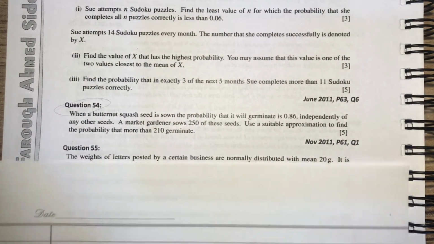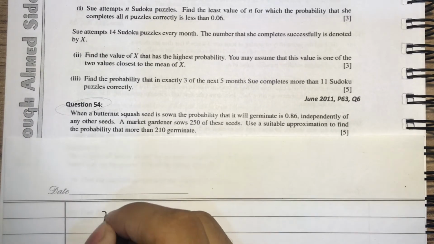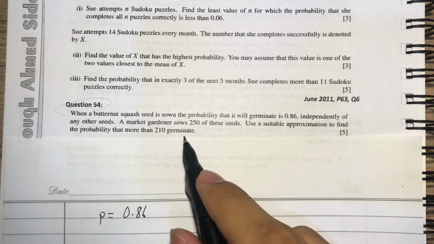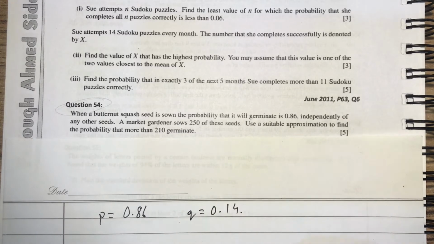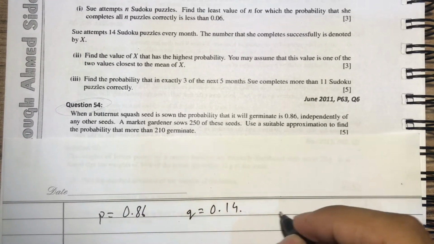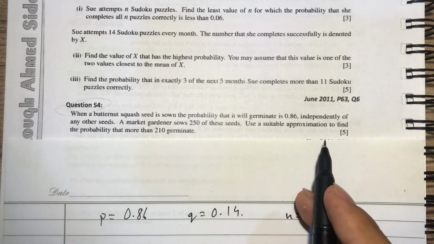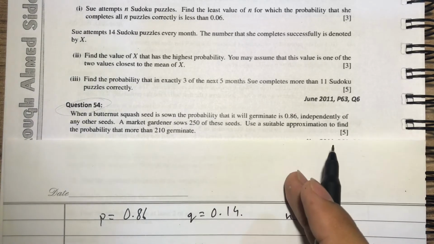When a butternut squash seed is sown, the probability that it will germinate is 0.86. Probability of success is 0.86. So probability of failure is 0.14, right? A market gardener sows 250 seeds, n is 250. Uses a suitable approximation to find the probability that more than 210 germinate. Again, over here it's given that we have to use an approximation.